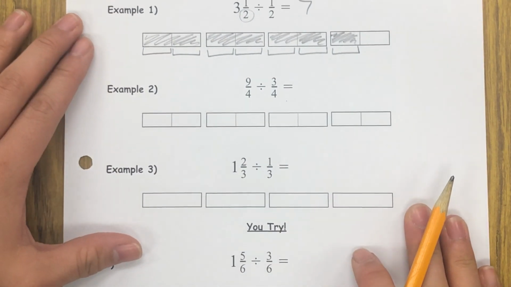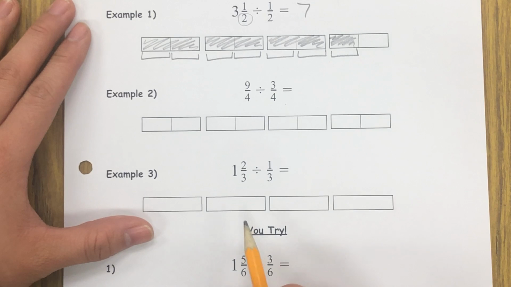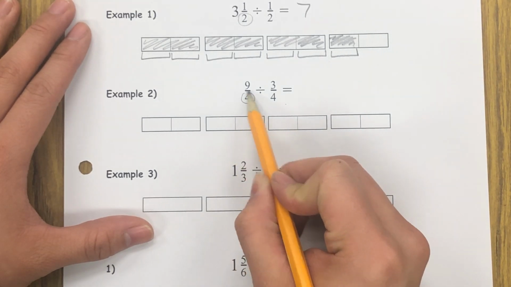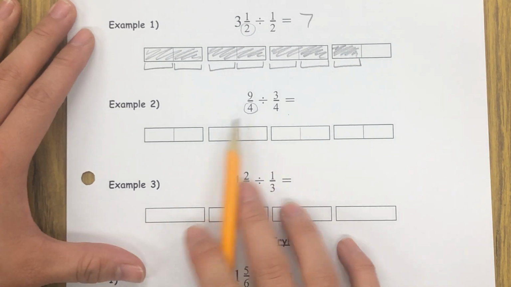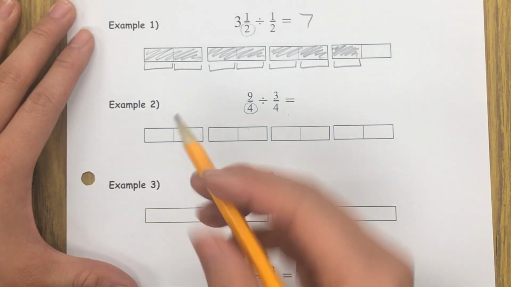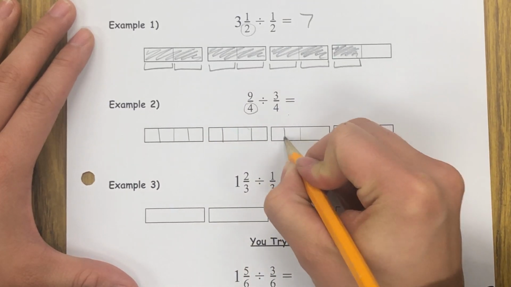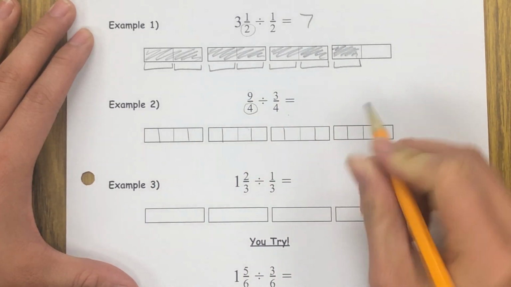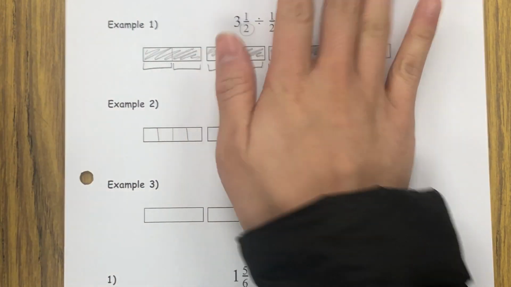Example 2. 9/4 divided by 3/4. So the first thing I want to look at is how many pieces my whole is broken up into. This time it is 4, but as you can see, my whole is only broken up into 2, so I'm going to go ahead and actually split it up into 4 pieces myself. Okay, so now each one of my wholes is split into 4 pieces, 2, 3, 4.